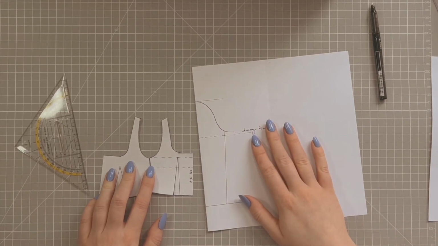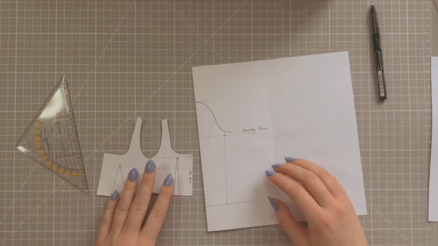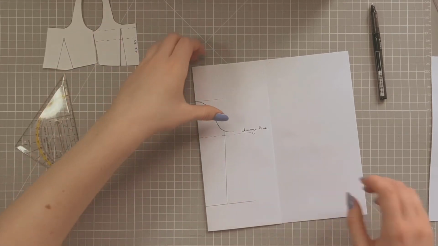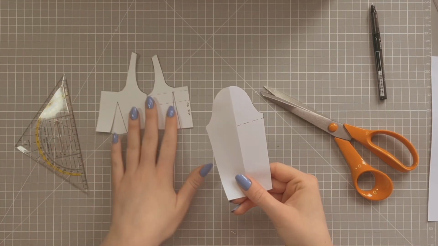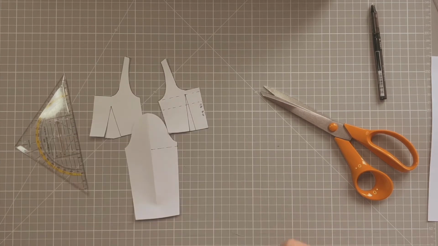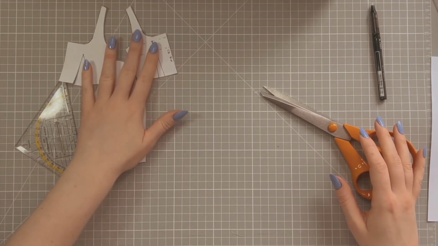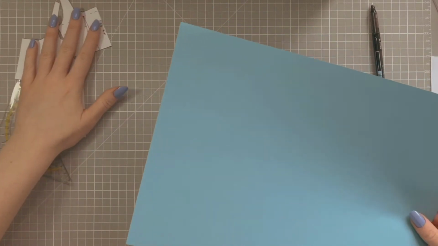However, if you're like me and you like a bit of a ruffle in your shoulder, you can have more ease in your shoulder curve. And this is how you make the sleeve pattern, which is going to go in here. And now I'm going to show you how you cut all of those pieces and how to create the circle skirt.